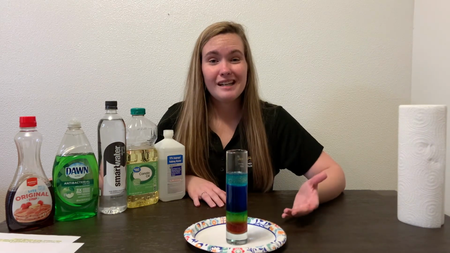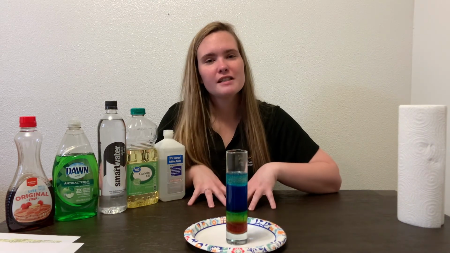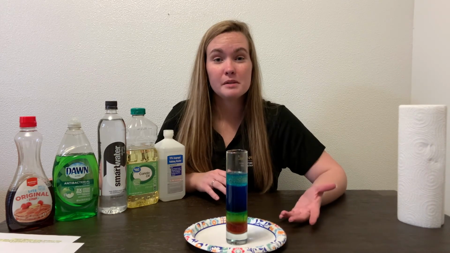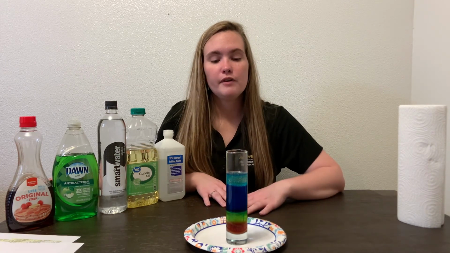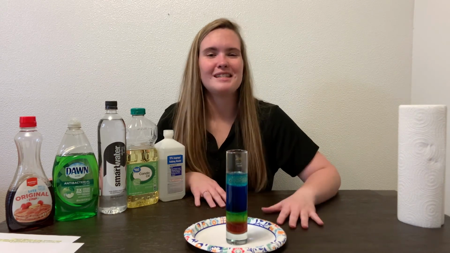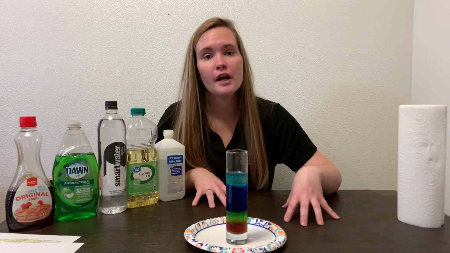If you explore this science concept at home, please share your density tower with us. Let us know if you used any different types of liquids or substances in your density tower. If you have one that is a little bit more colorful than Miss Cameron's, you can always post that as well. We love to see what you're doing at home.